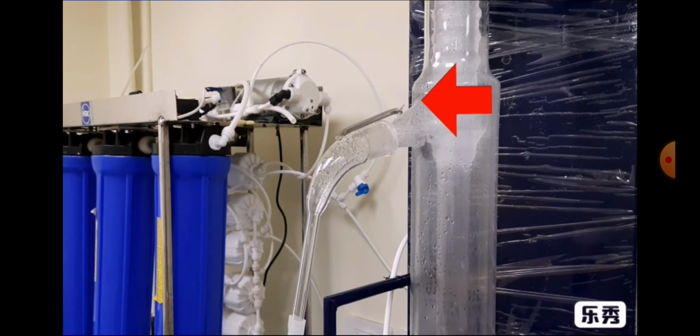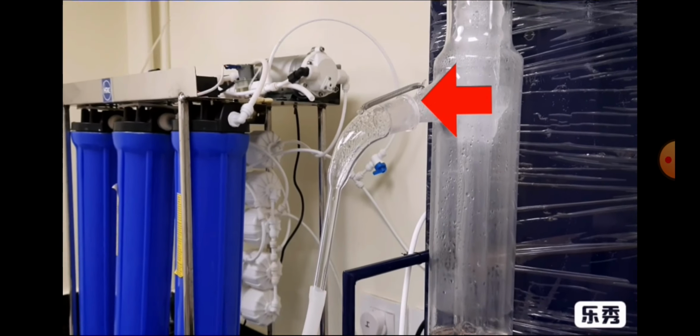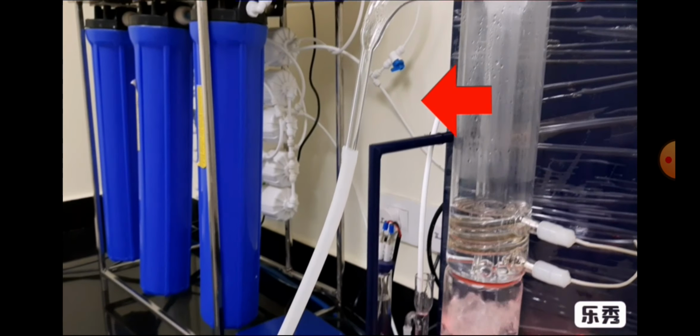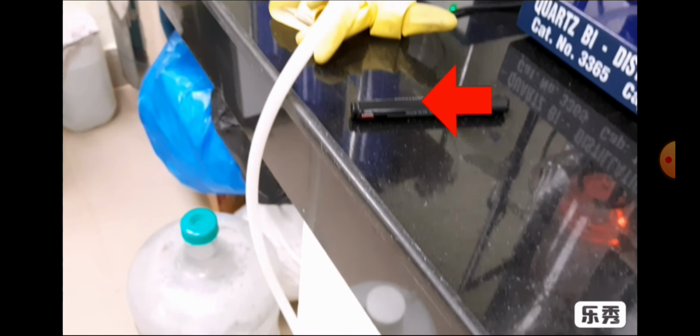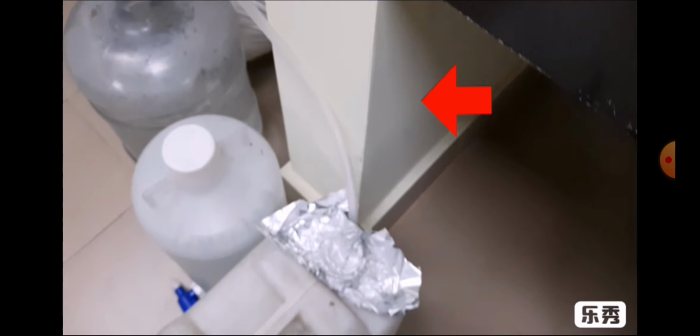So the double distilled water we will get this way. Let's see, in this way the two times double distilled water will be collected into our collection bucket.